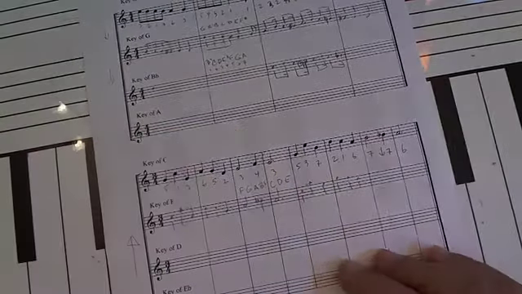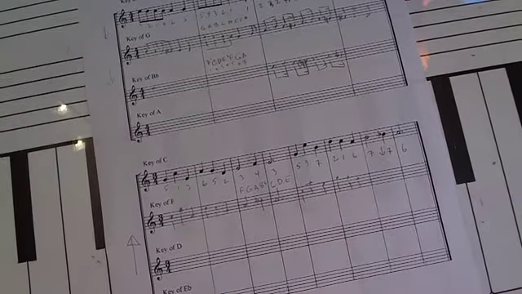and it might take you longer. If you don't have your scales memorized, you're not used to this, you'll have to go through it a little slower, but that's how we get better at this.